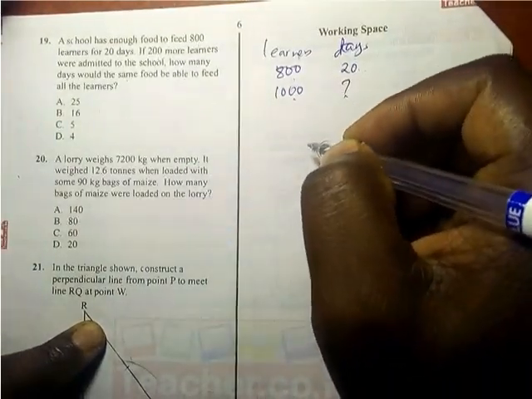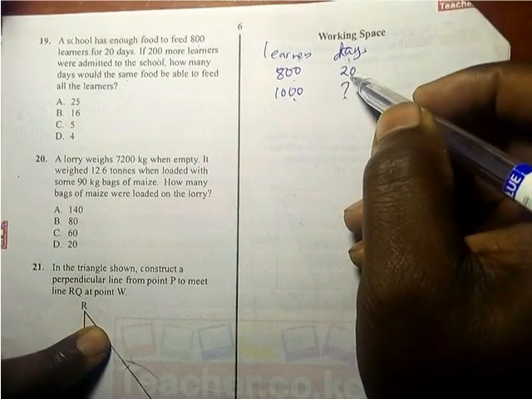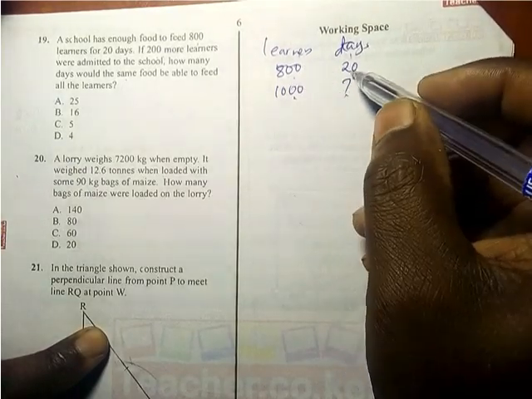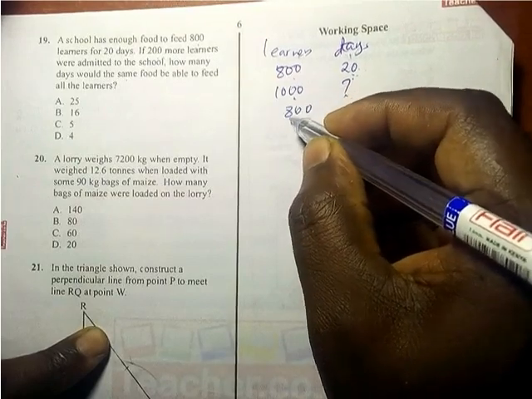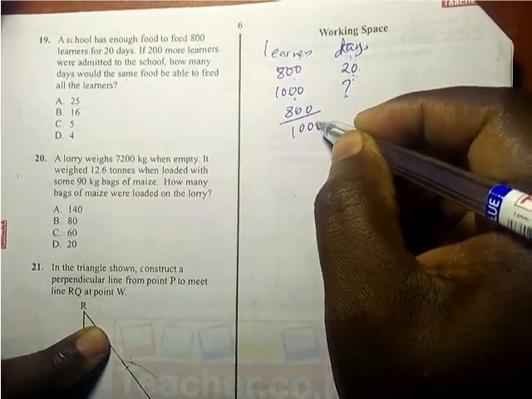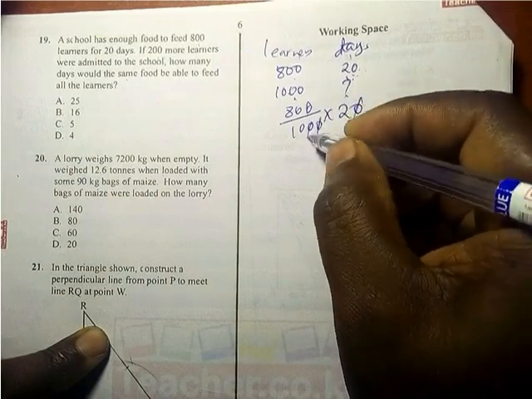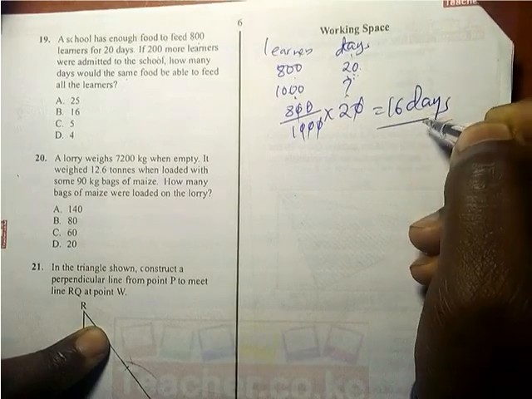How many days? Obviously, kwa sababu watoto wameongezeka, days zitakuwa kidogo. Si days zitapungua ambazo watakula hiyo chakula. Kwa hiyo sasa tuna reduce by saying it is 800 divided by 1,000. Itakuwa 16 days.